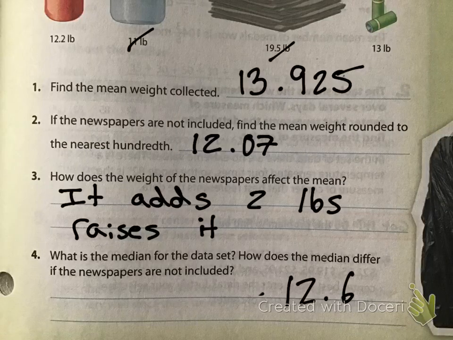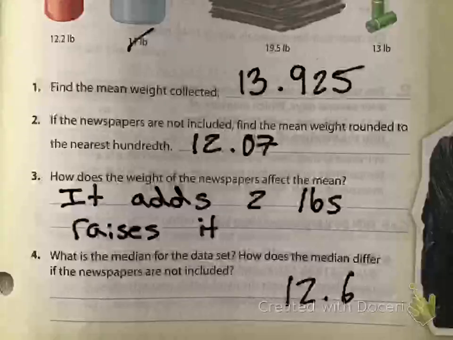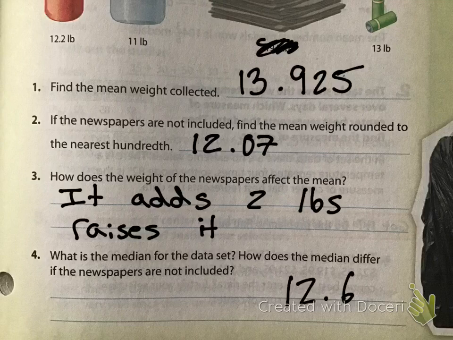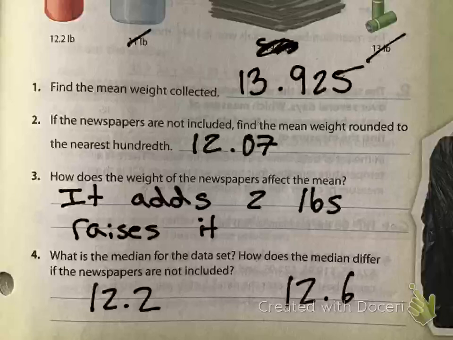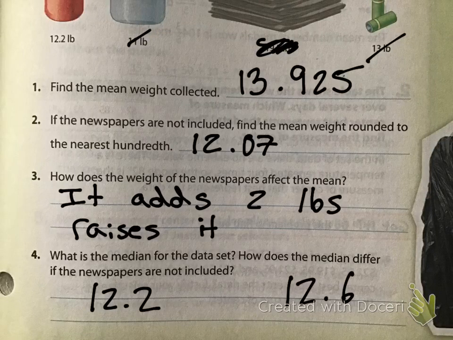How does the median differ if the newspapers are not included? If we got rid of those newspapers, now we only have 3 numbers. So our median, cross off that, is 12 and 2/10. So the median, if we got rid of the newspapers, is now bigger. That's interesting. So our median and our means don't always correlate.